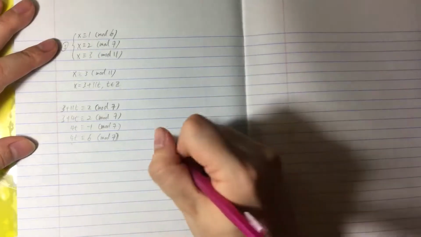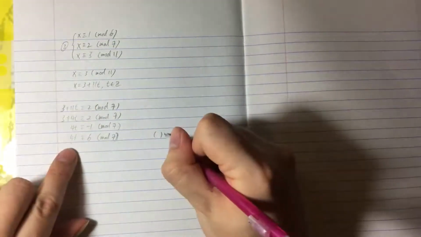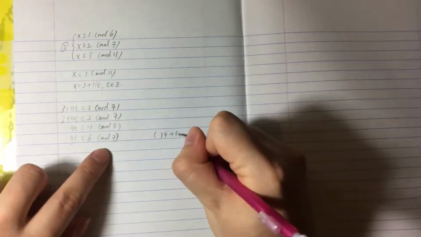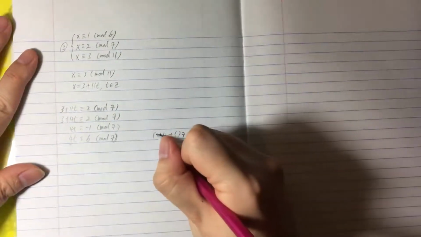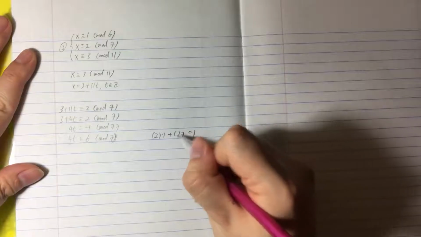Next, let's check. This is a linear congruence. The three numbers here are A, B, and M. Let's check the GCD of A and M. GCD of 4 and 7 is 1, so that means I can find the inverse of 4 mod 7. Can we find some integer times 4 plus some integer times 7 that equals 1? We know that 2 times 4 is 8, and 8 minus 7 is 1.